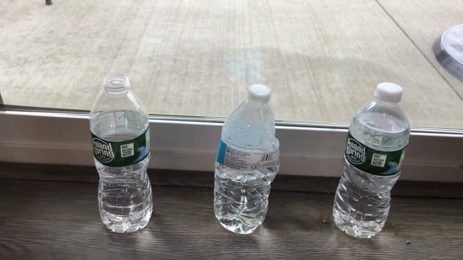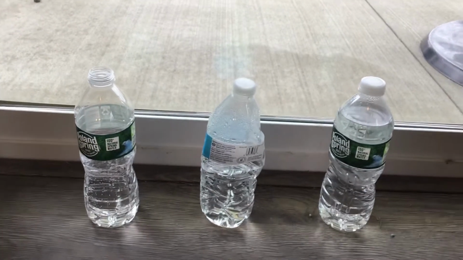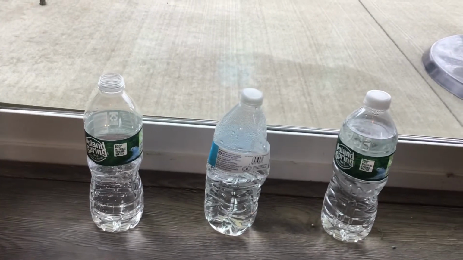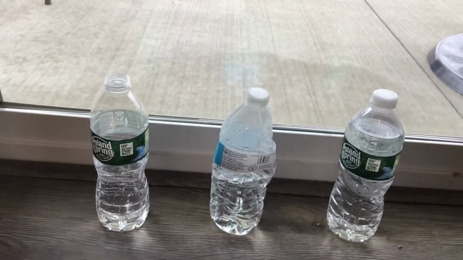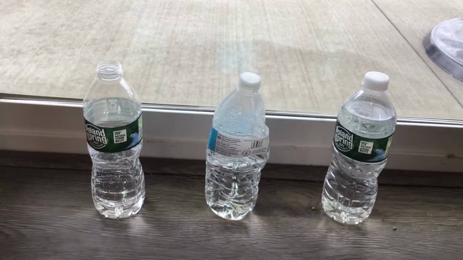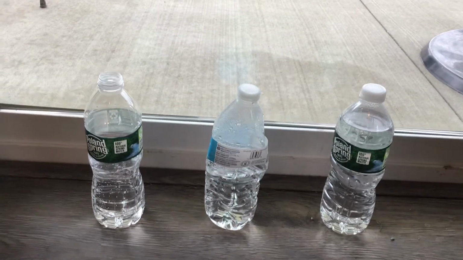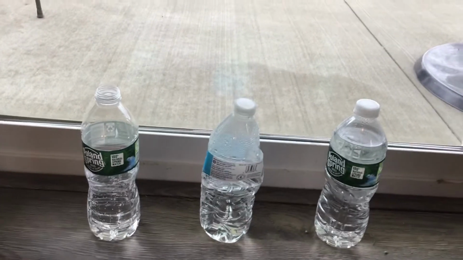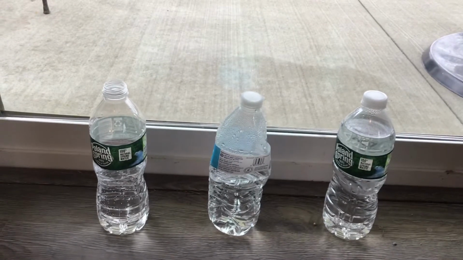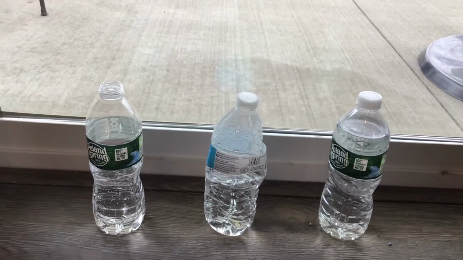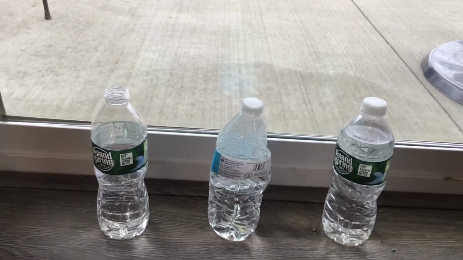Today's topic, guys, is equilibrium. In equilibrium, what we're going to be looking at is processes. We take a look at these three bottles. One of these is not in equilibrium. Hopefully you can figure out which one it is, and we're going to discuss why that particular bottle is not in equilibrium. Two of the bottles are in equilibrium, and we'll notice some differences between the bottles.